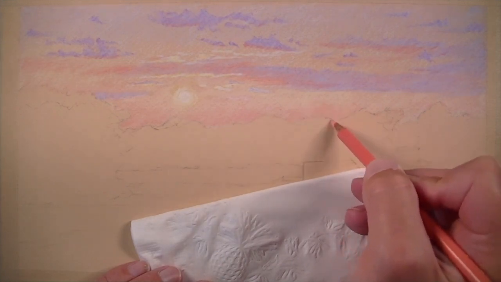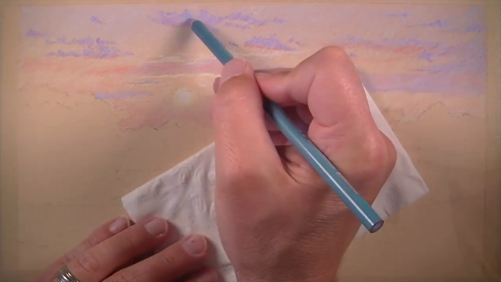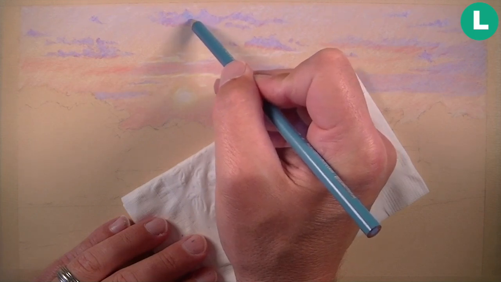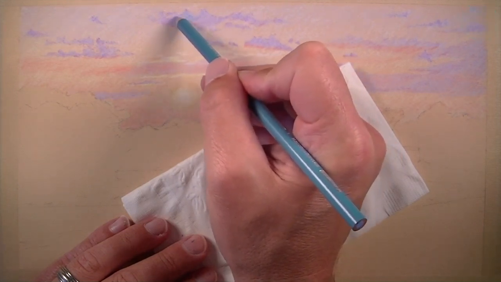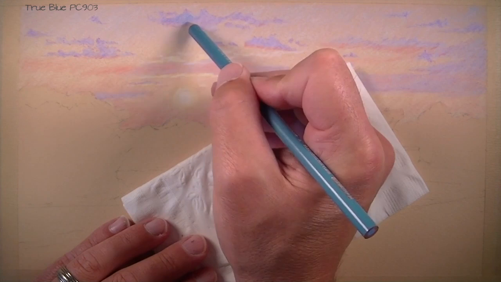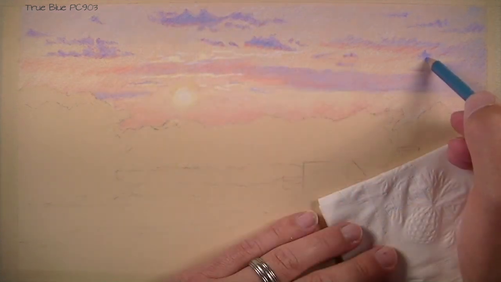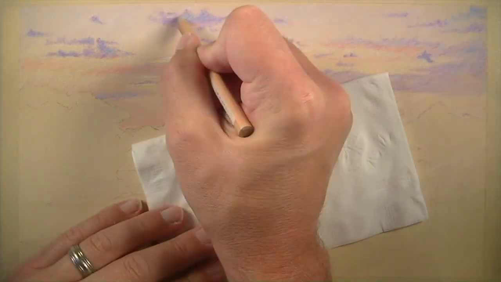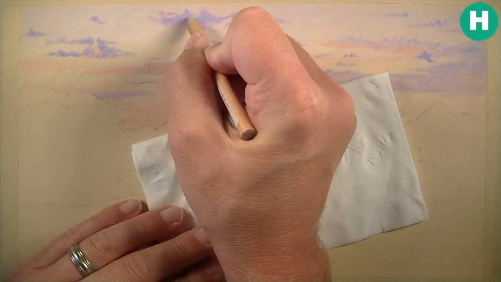The intensity at the bottom of the sky is also pushed a bit further. True blue is used in areas on some of the clouds to make the shadowed side feel a bit more natural. This will add variety to the clouds and add a sense of depth to them.